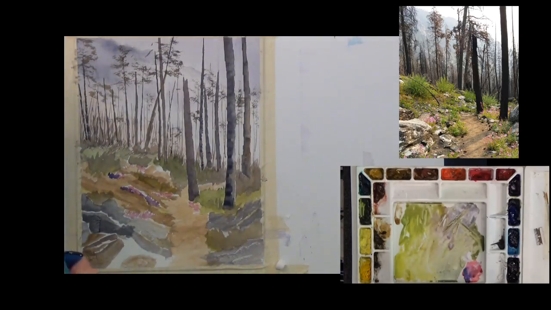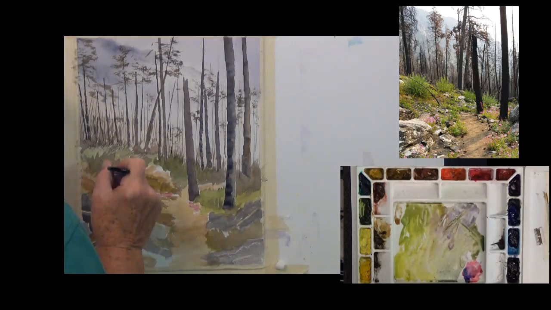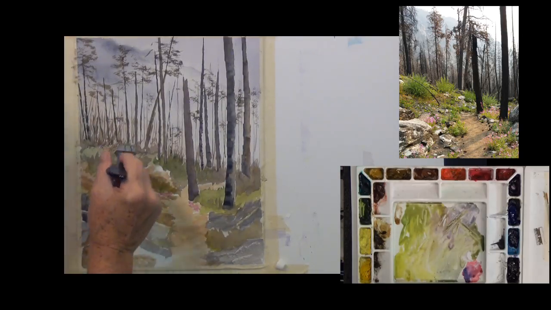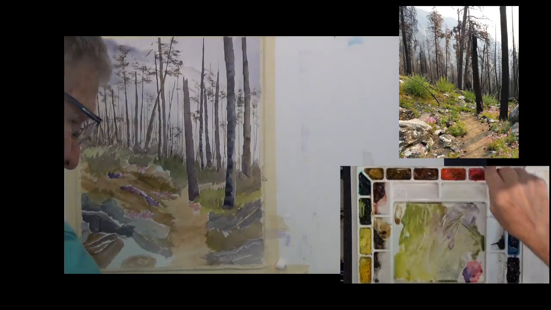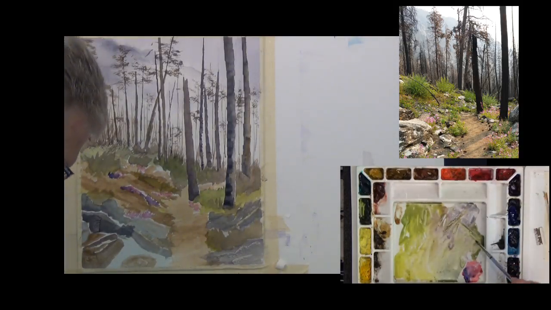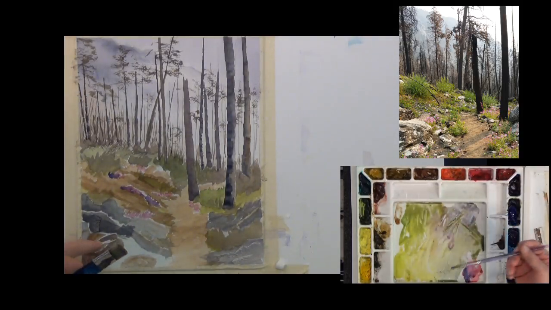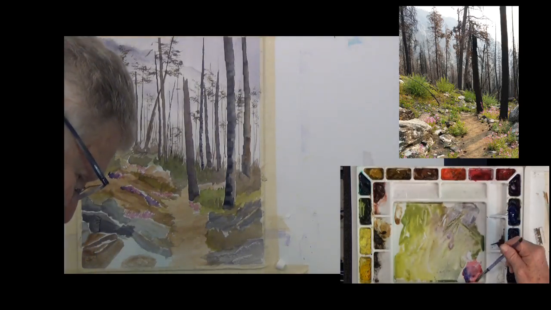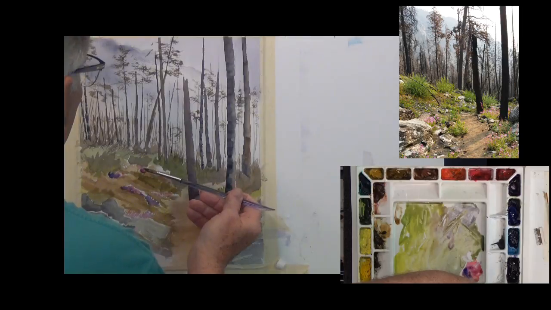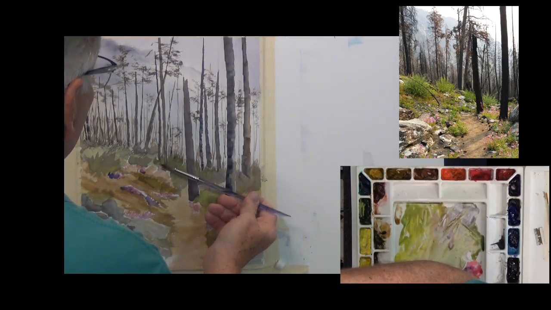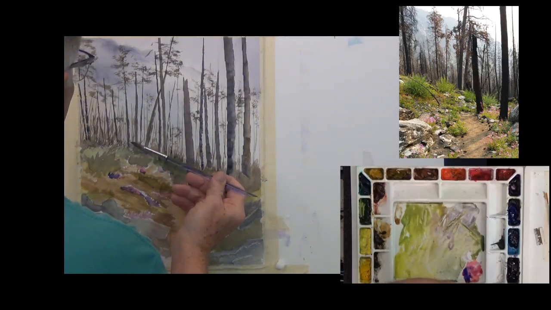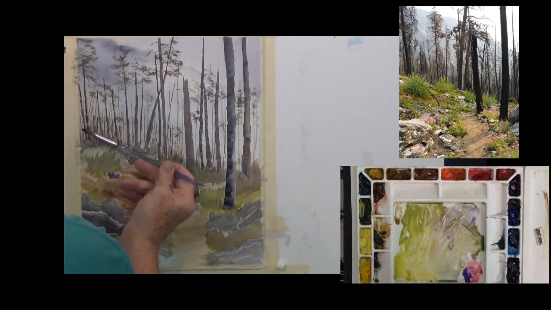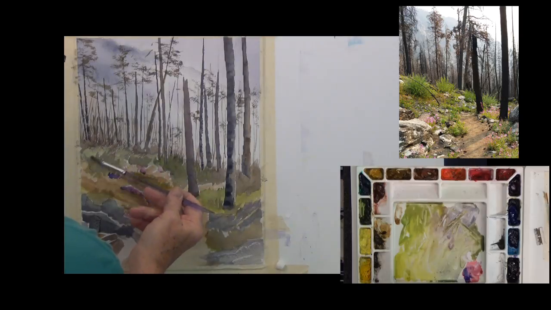Probably could even use this brush to sort of give us, use some of those bristles. Those bristles really help you define that, help you put those little flicks of color in there. Just gonna fill this out, color it in so it's not so bright.